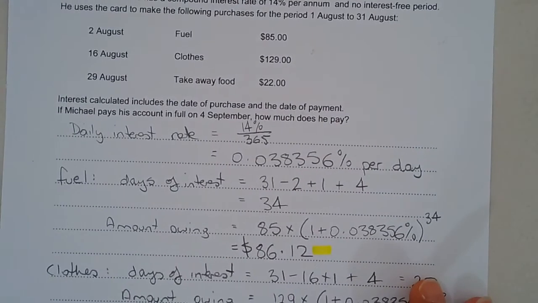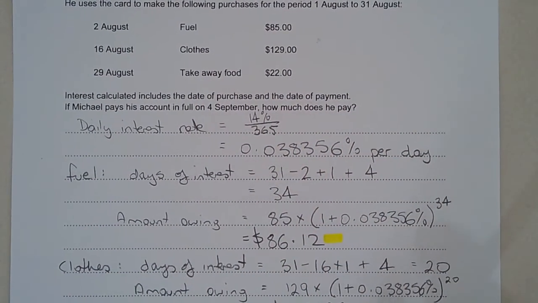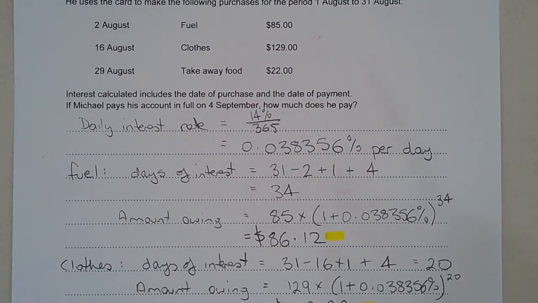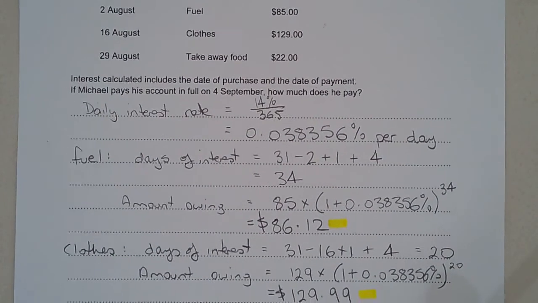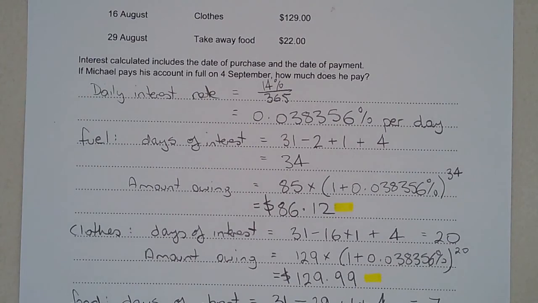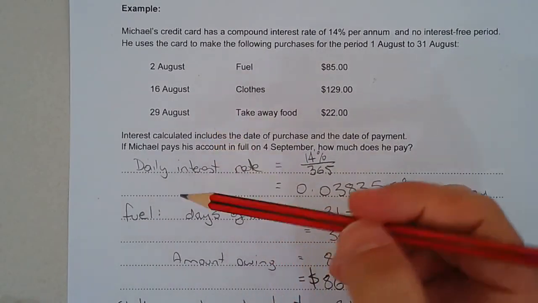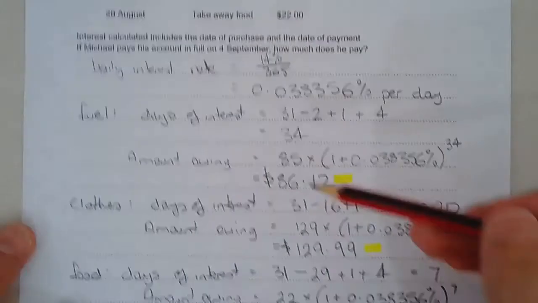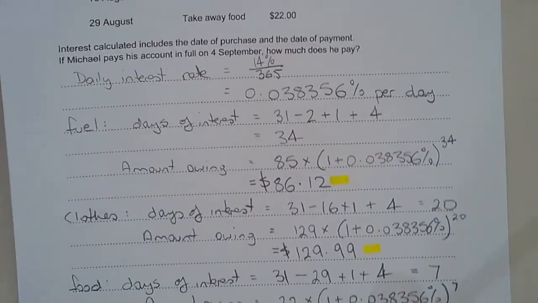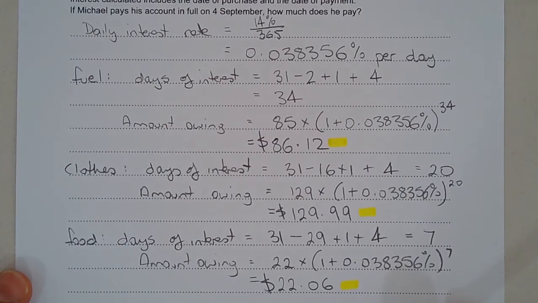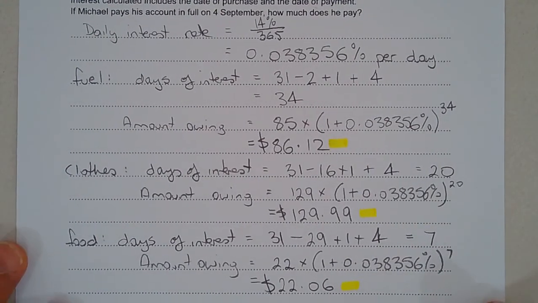The question doesn't ask for that. It just says how much does he pay. So it's just the total amount, the principal plus the interest. So you can see that with credit cards, it's purely an application of compound interest, but you have to apply it multiple times, taking into account the purchase date and have it itemized. And that's one way to set out a credit card question.